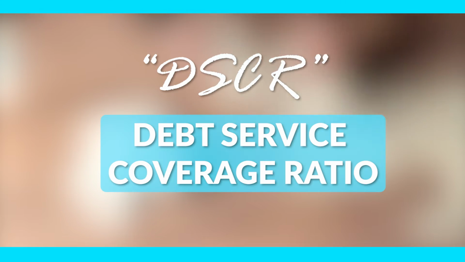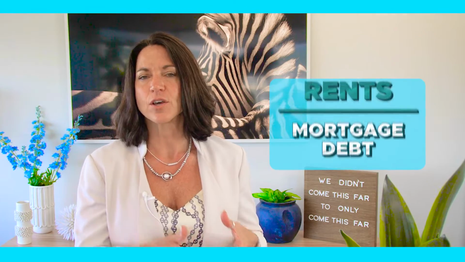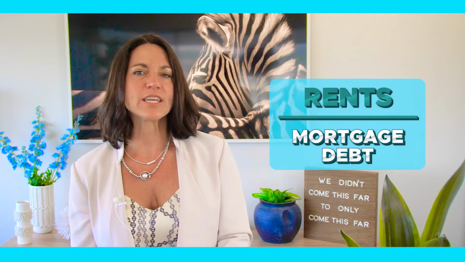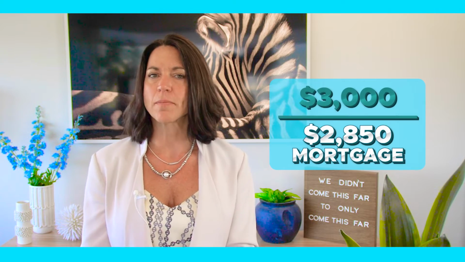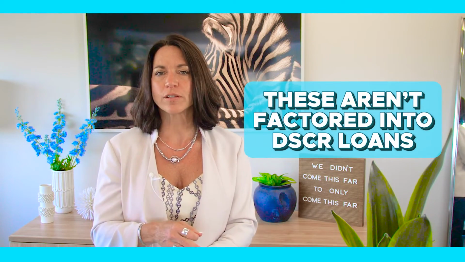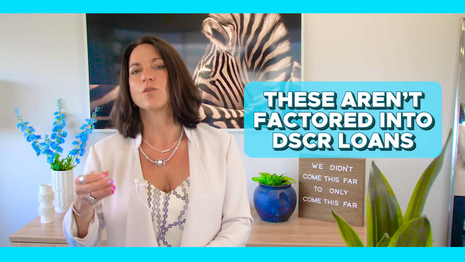DSCR stands for Debt Service Coverage Ratio, which means absolutely nothing unless you understand it. So essentially it means a ratio of two numbers, which in this case are your rents over your mortgage debt. So let's say you have a property that rents for $3,000 a month and your mortgage is $2,850 a month. You've got a cash flow positive property. I get a lot of questions about, well, what about utilities and HOA, etc.? Well, you should definitely take those into account personally when you're budgeting. However, these aren't used when we calculate the ratio for your qualification for the loan.